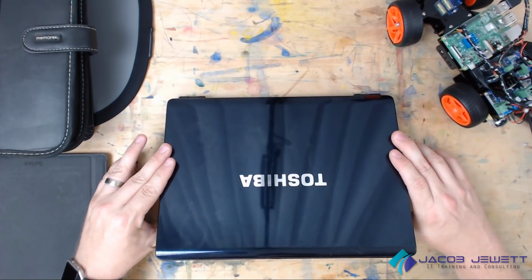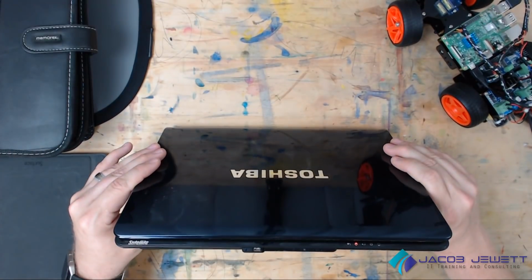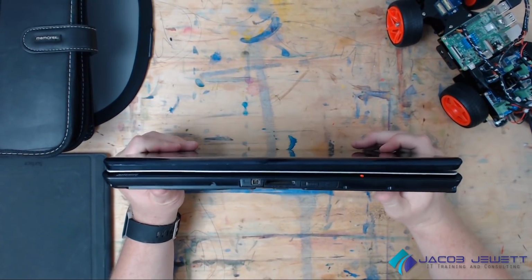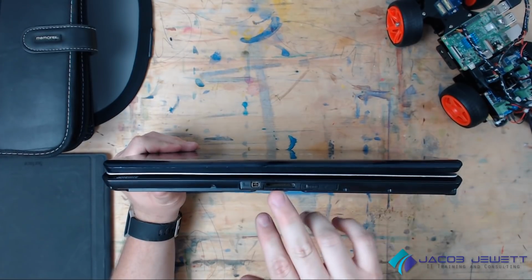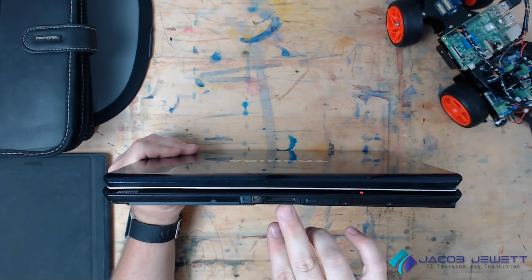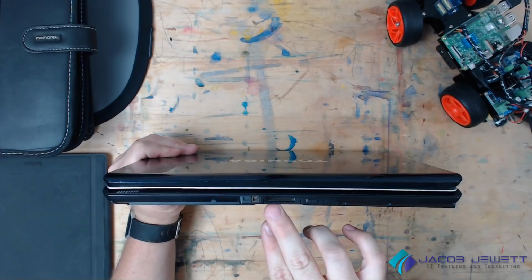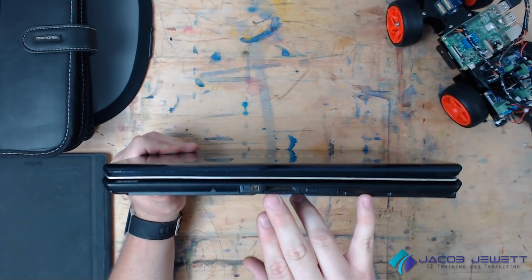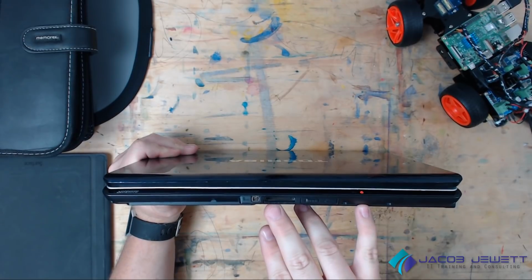So on this laptop, we have a couple of connections. On the front of the laptop, we have a memory card reader, and it looks like this memory card reader uses a few different standards. It uses SD.